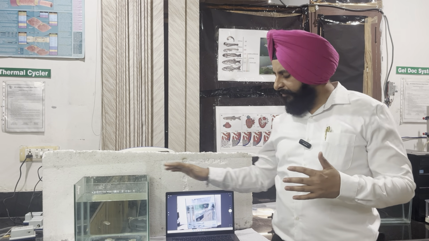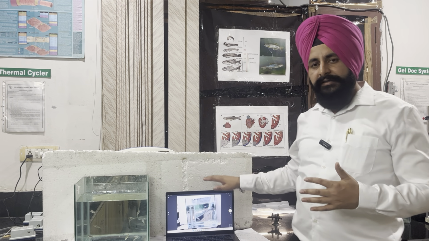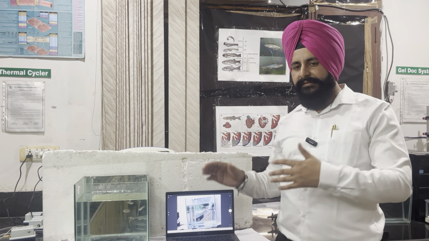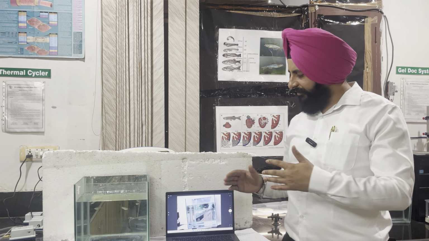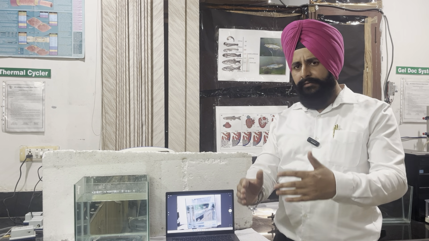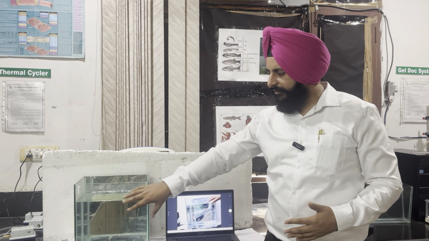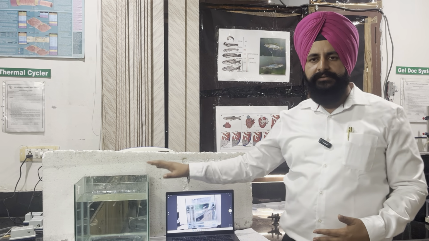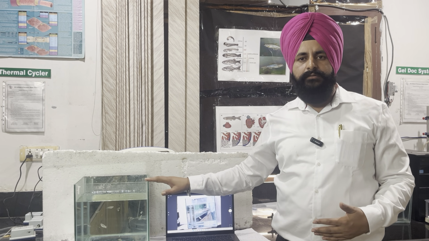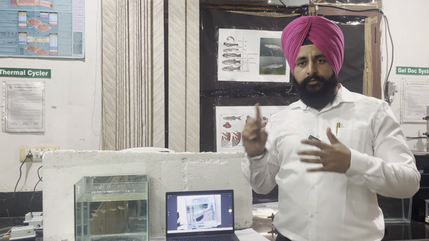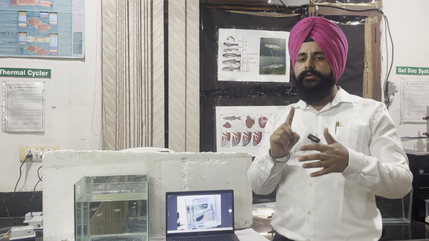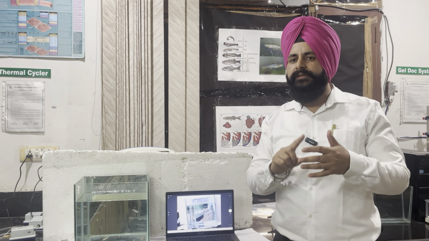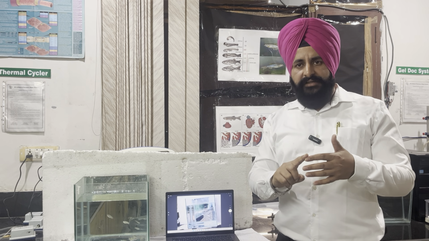This is the mirror chamber apparatus. This is a laptop which contains the software, and this laptop software is connected to a webcam, so you can see that our webcam is directly targeted at this side, and it is analyzing the movement of the zebrafish in the apparatus called the mirror chamber apparatus. So the first aim is to induce acute and chronic anxiety in a zebrafish using a mirror chamber apparatus. This is the aim of the practical.